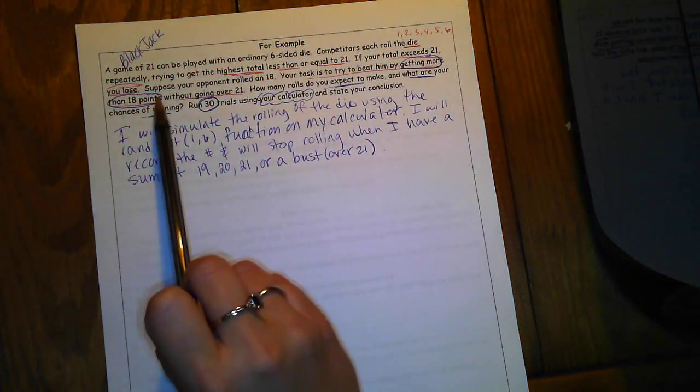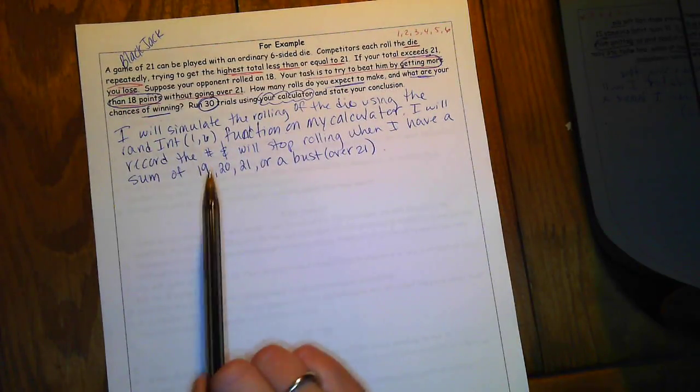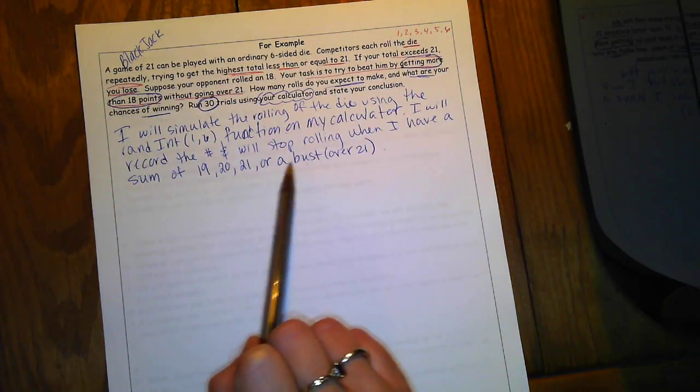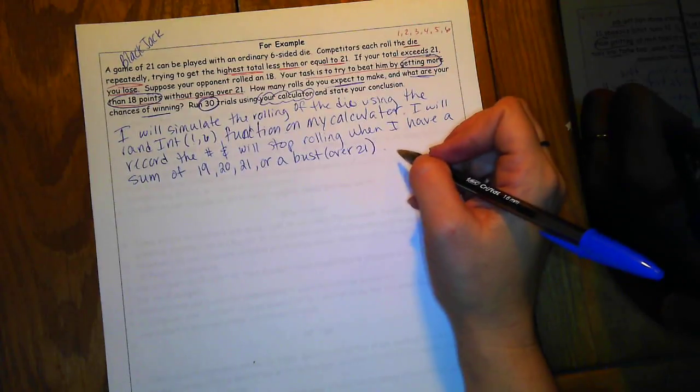Okay, because if you get 18, we're not going to stop. We're trying to beat him, more than 18. So we're going to keep rolling until we have 19, 20, 21, or bust, or over 21. Okay, that's our stopping point.